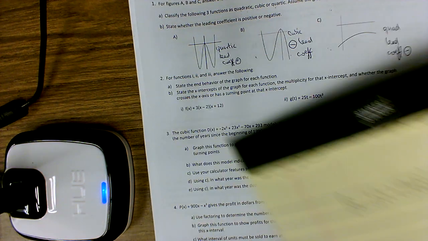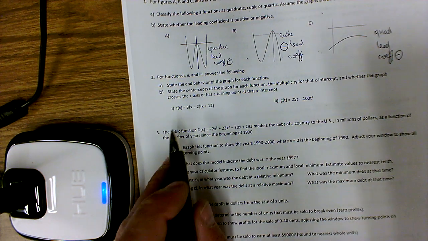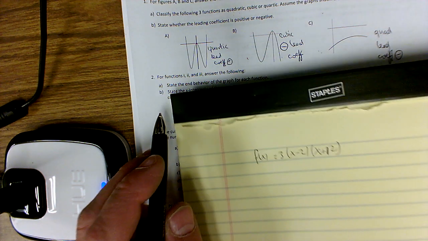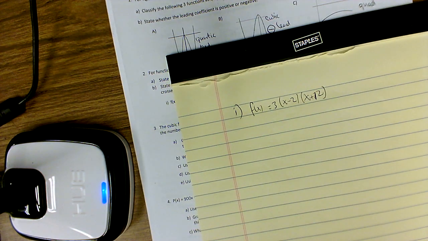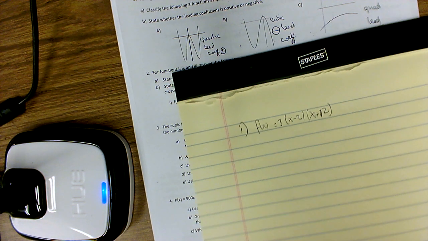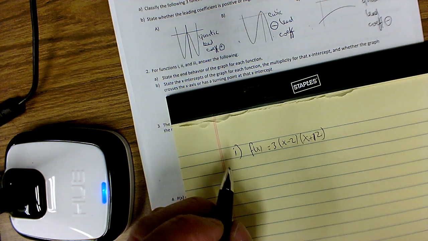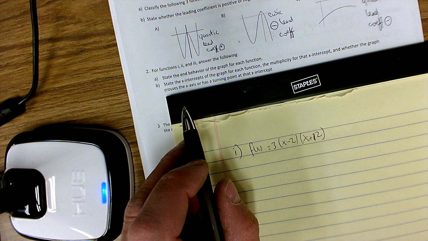Okay, now on to question 2. So question 2 has multiple parts to it. We're going to do the first one. So the first one, the function is f of x equals 3x minus 2x plus 12. So the first thing it wants is the end behavior of the graph.